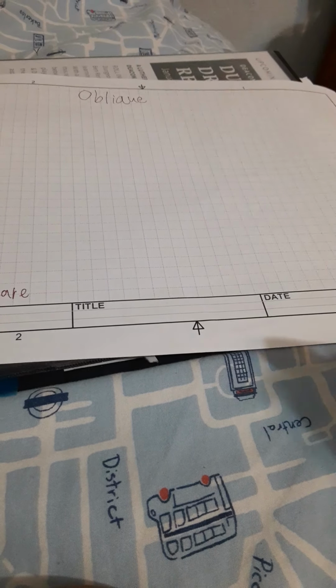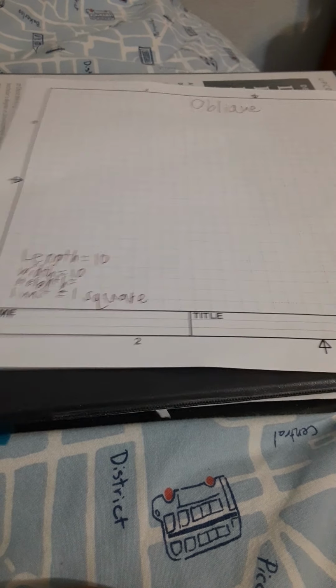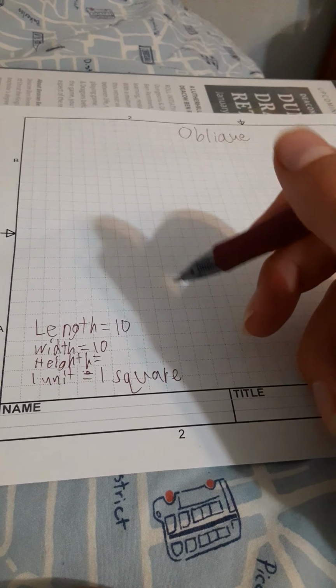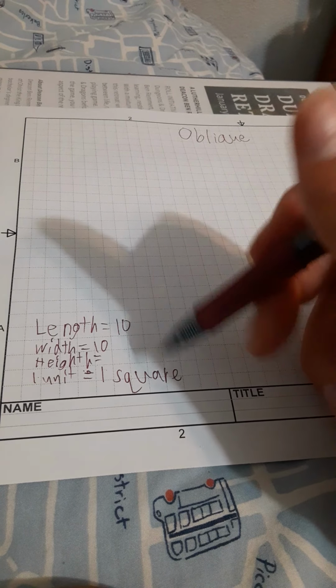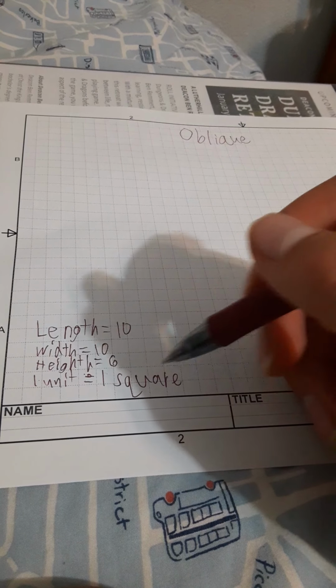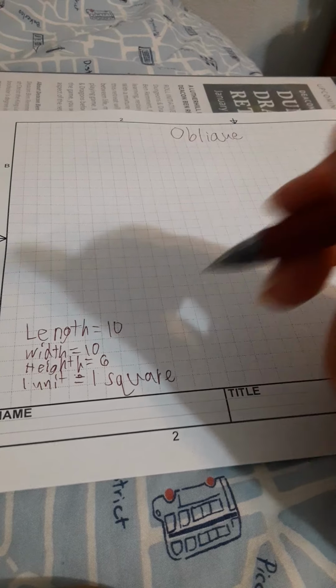Now for the Cavalier, the length is going to be 10. The width is going to be 10. The height is going to be 6, and 1 unit equals 1 square, one of these squares.